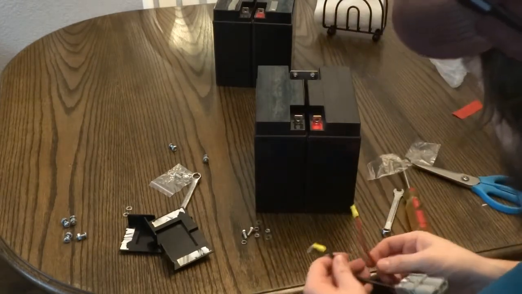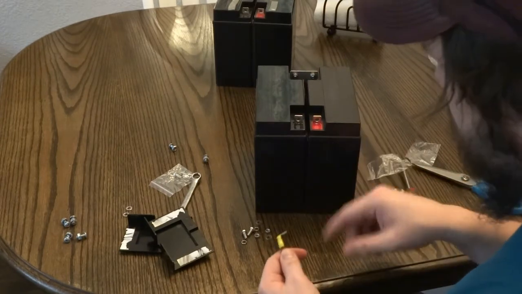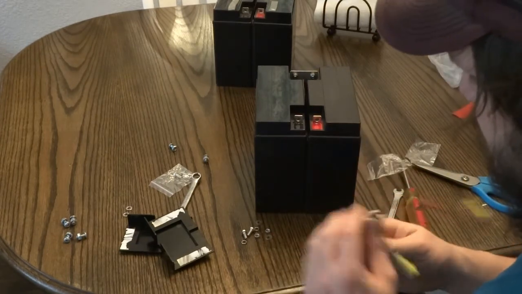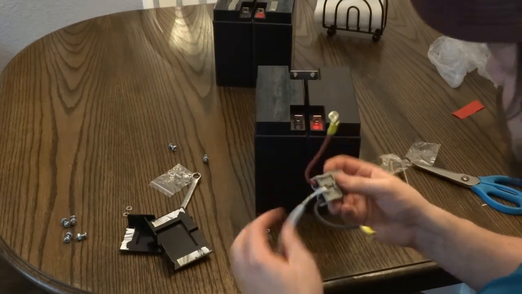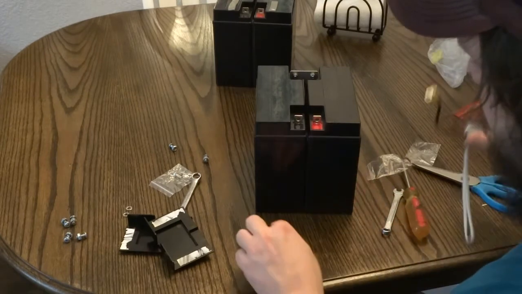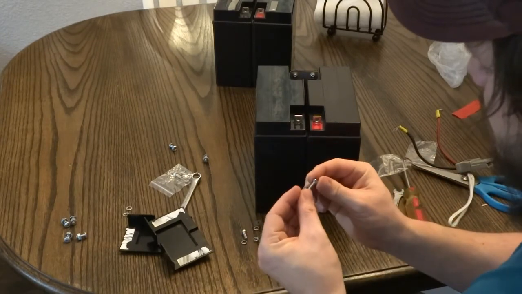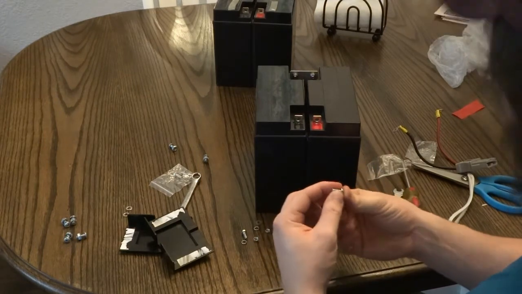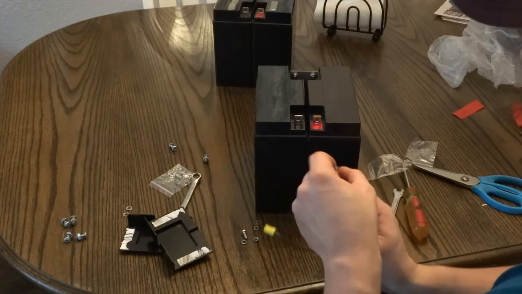Okay. So following the normal flow of things, I'm going to do the positive first in case there ends up being a short in here, which I highly doubt. I mean, these are very much separated in this connector here. So we're going to do the same thing we did before. Take our bolt, flat washer, put that through.